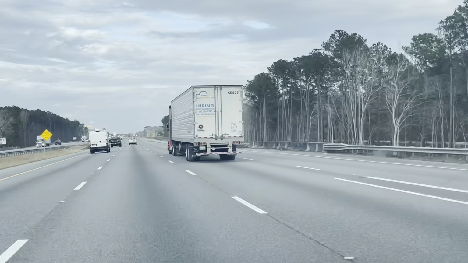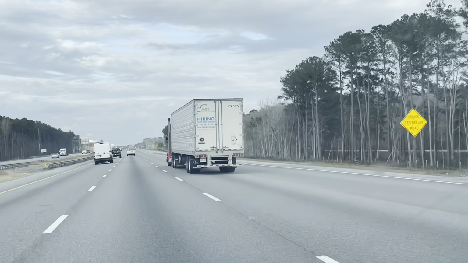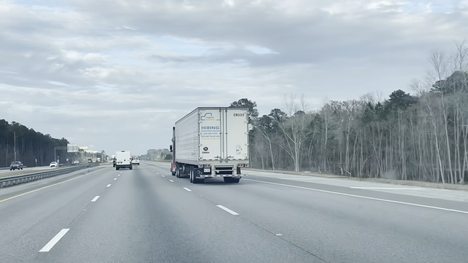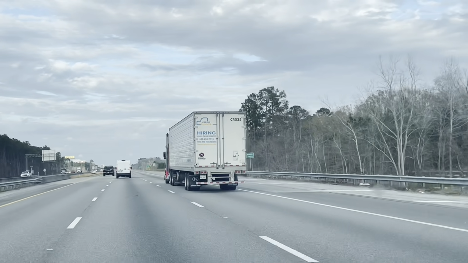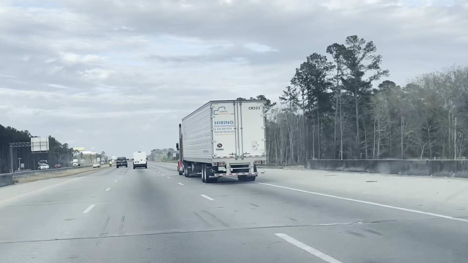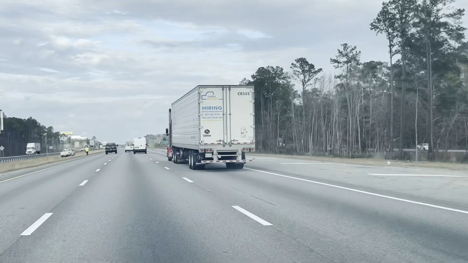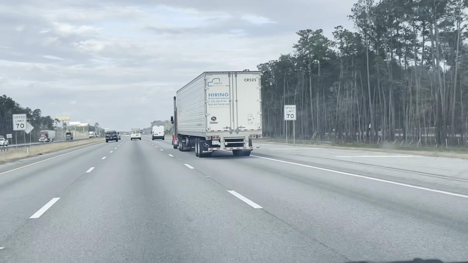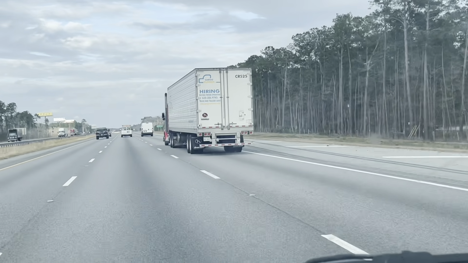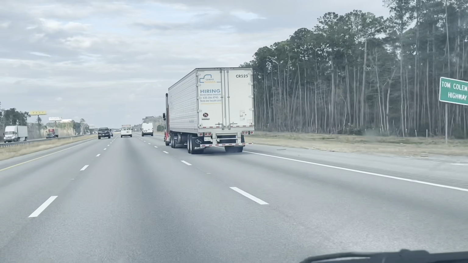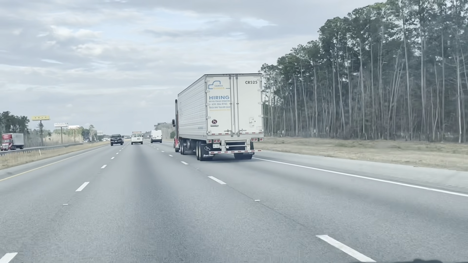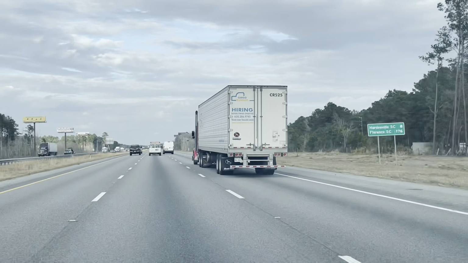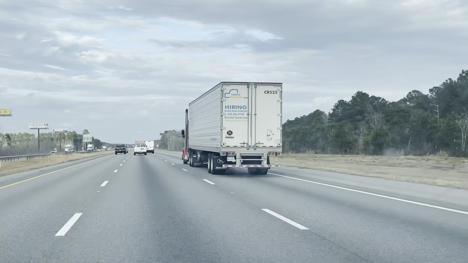Here I am on the highway heading towards the Savannah Bridge, which is going to bring me back over into South Carolina. So yeah, there you have it, guys. That's the second half of the day. It's a lot of work, trust me. But if you're really into teaching and teaching is your thing, you'll get the job done.